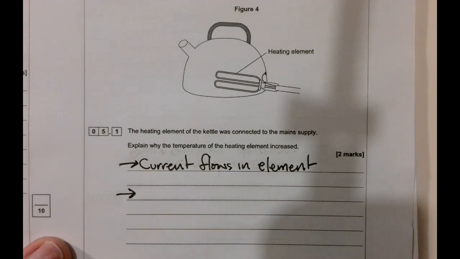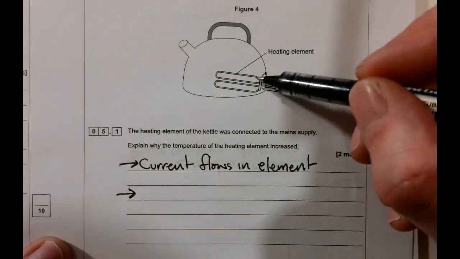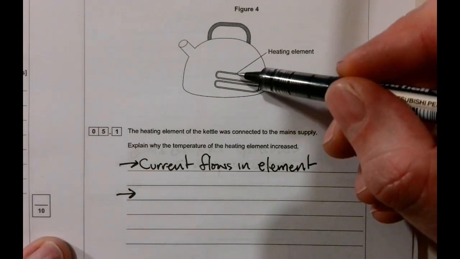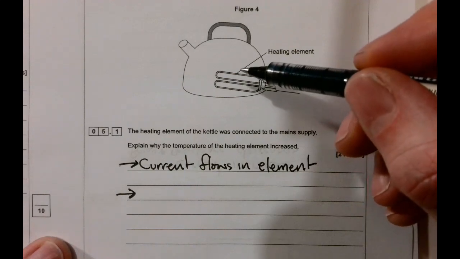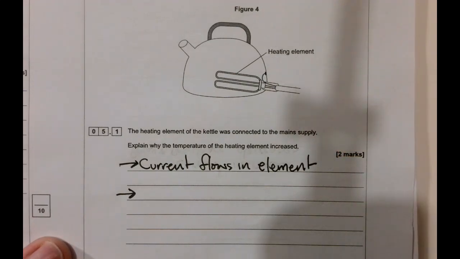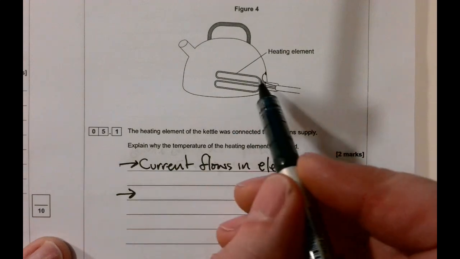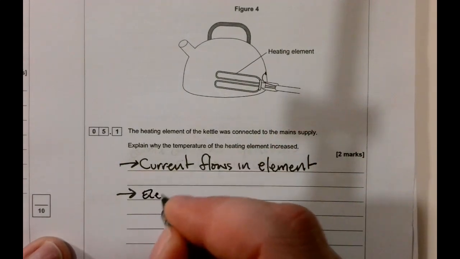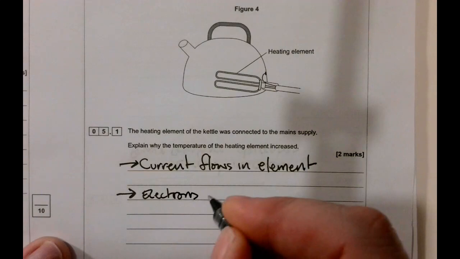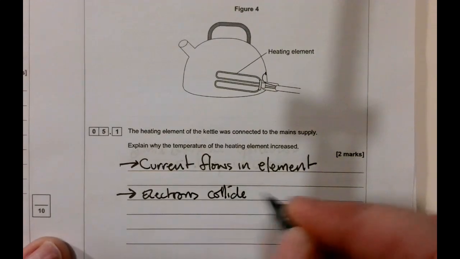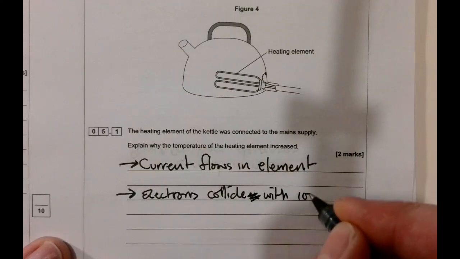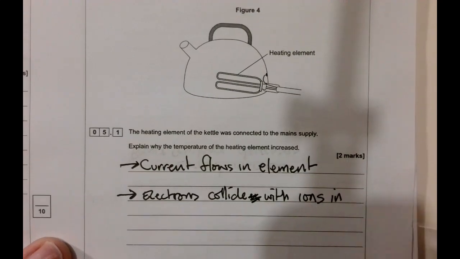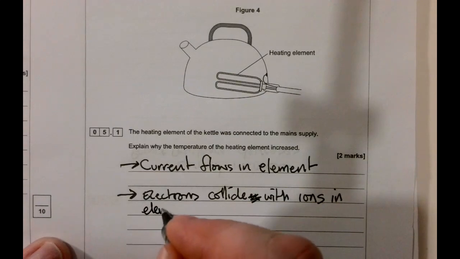And it's because the electrons that are moving through this wire collide with the ions in the wire, making them vibrate more, making them hotter. And the same thing's going to happen here. So electrons collide with ions in the element.